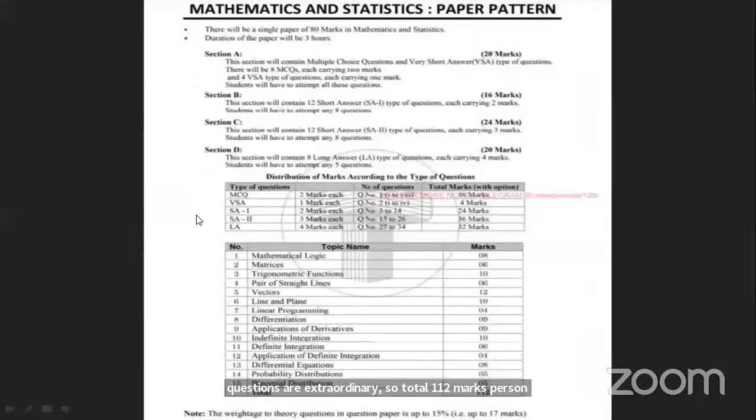If you want to take a screenshot of this, you can take it. And after taking the screenshot, just message me 'done' so that we can move to the next page.